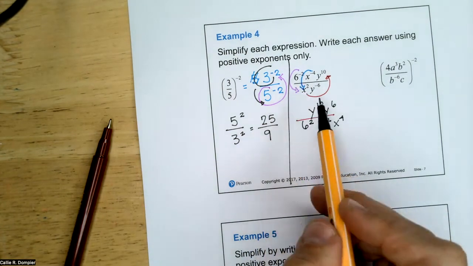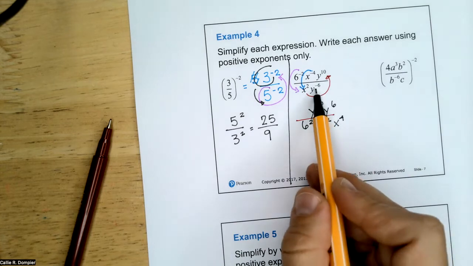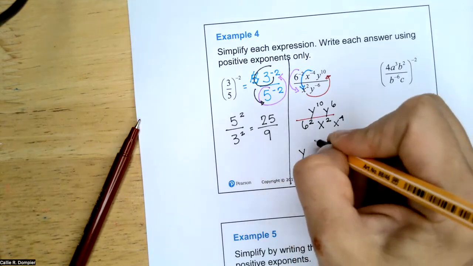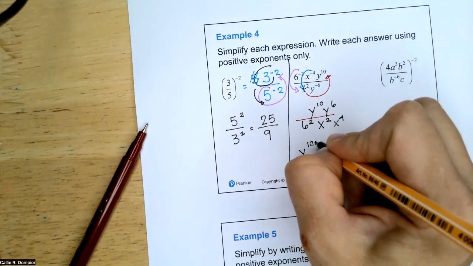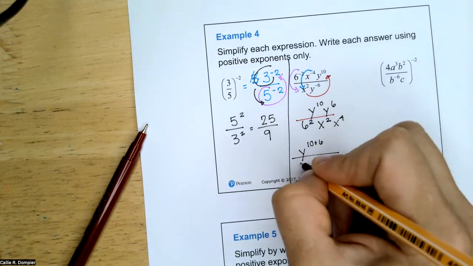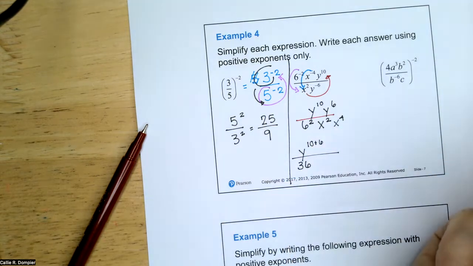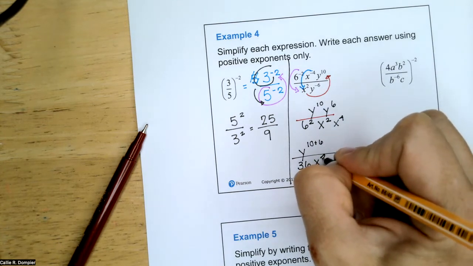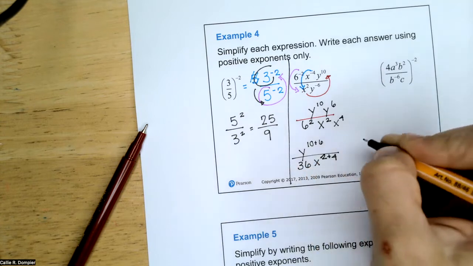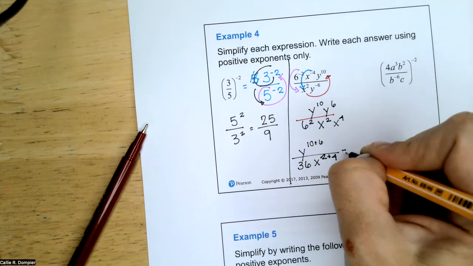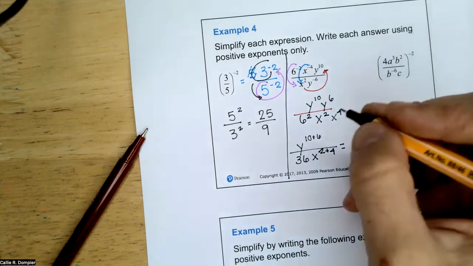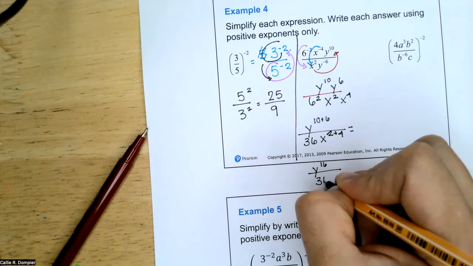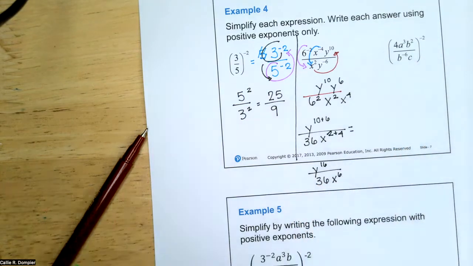Good. So I moved the 6 down here, I moved this x down here, I moved this y up here. Now I can just simplify. y to the 10th times y to the 6th is y to the 10 plus 6 power. 6 squared is 36, because 6 times 6 is 36. x squared times x to the 4th is just x to the power of 2 plus 4. Remember, we're adding the exponents when we're multiplying the bases. So it's y to the power of 16 over 36 x to the 6th.